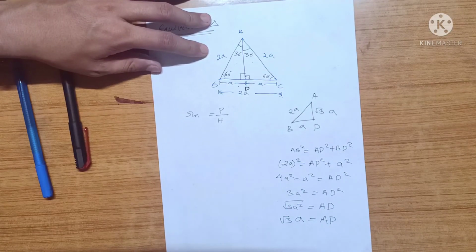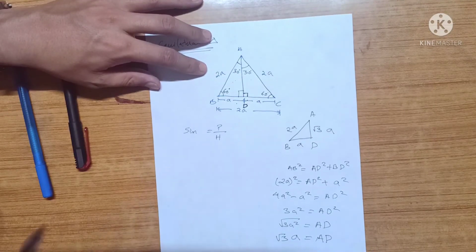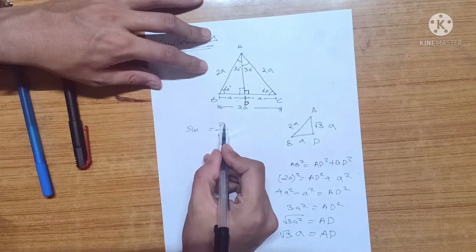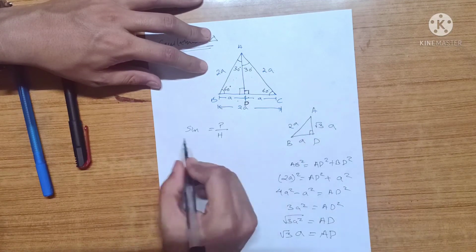So sine theta means perpendicular by hypotenuse. We know that. So it depends on which theta it is to determine which is the perpendicular. We already know which is the hypotenuse. Since it's the 90 degree angle, this will be the hypotenuse.